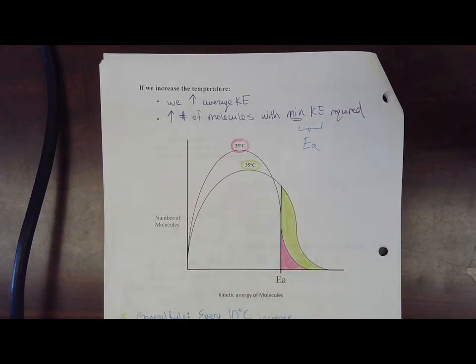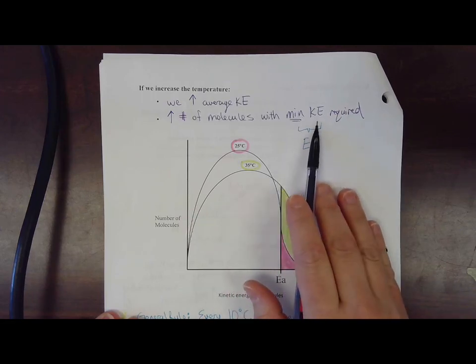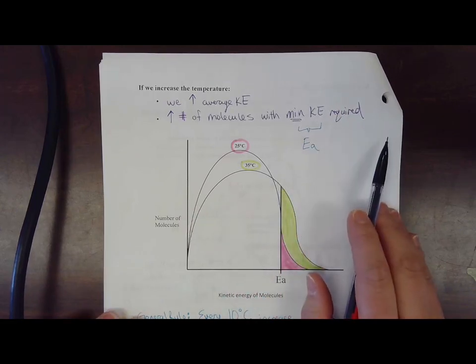Now, if this reaction was, say, for example, exothermic, it would start to create its own energy. And then the reaction could kind of cascade. Does that make sense? There's going to be a lot of factors. We're looking at them one at a time. But once the reaction starts going, we've met our minimum kinetic energy required.